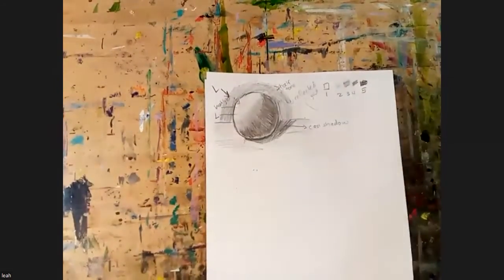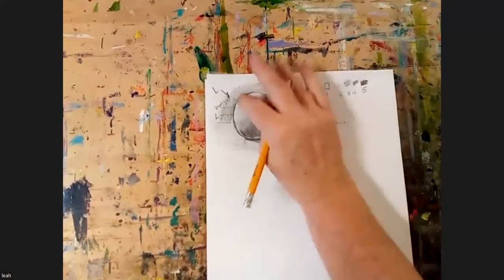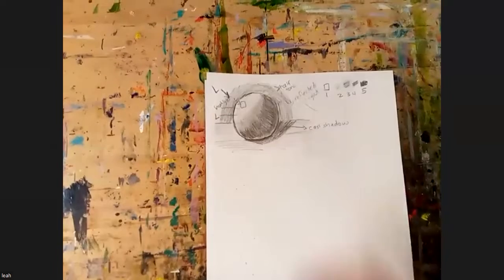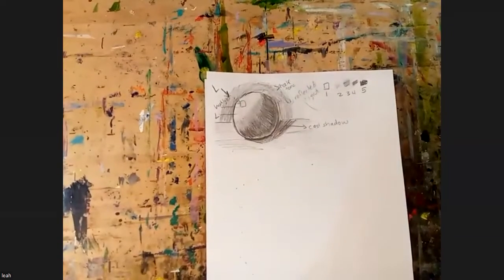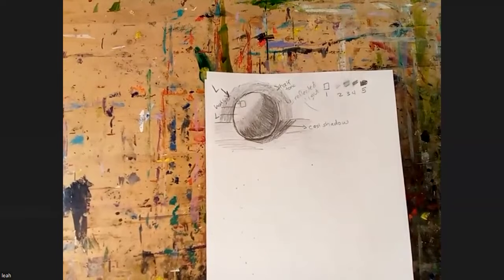And this little dot is really going to read as a white flash. So it should be big. It shouldn't be like a circle, like a little dot there, right? You want it as a big white spot. Hang on just a second.